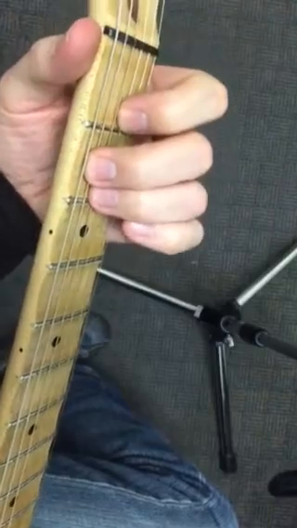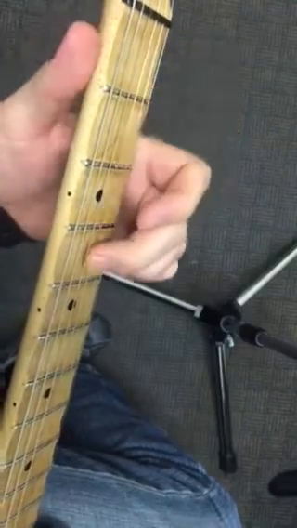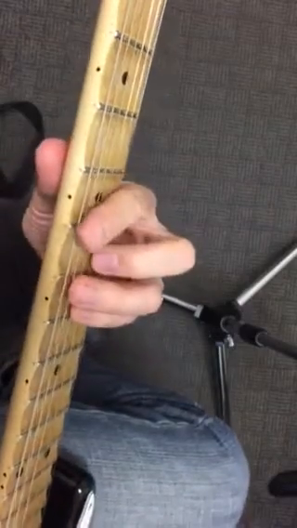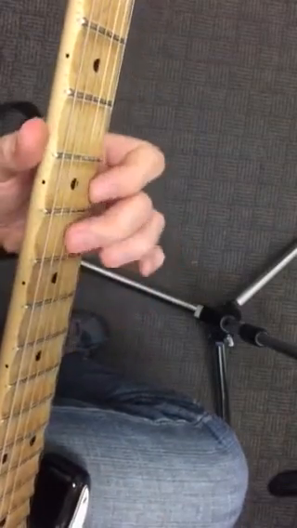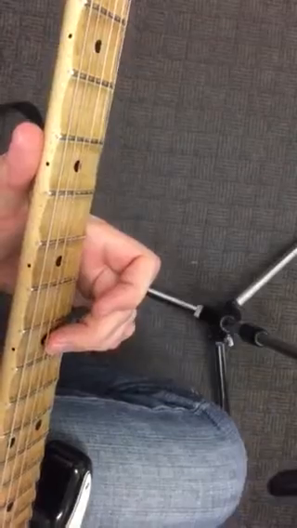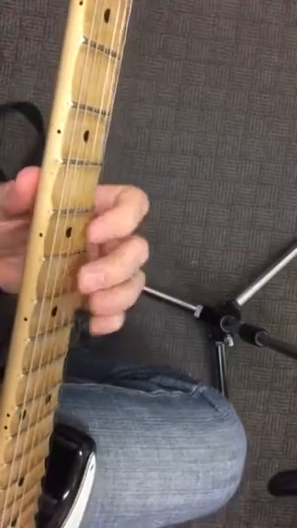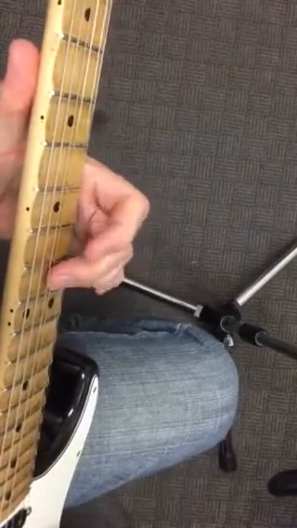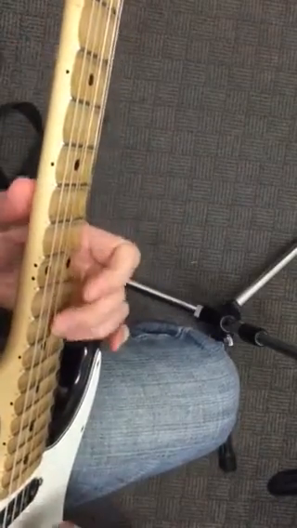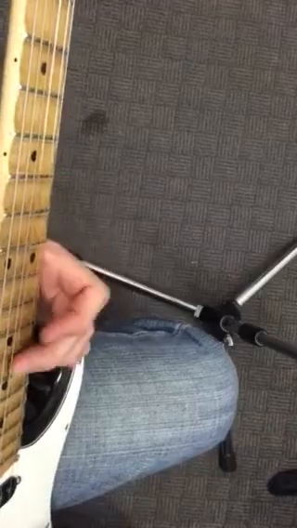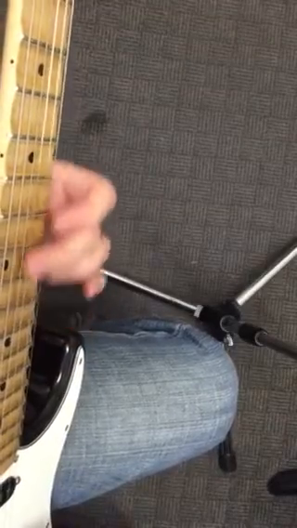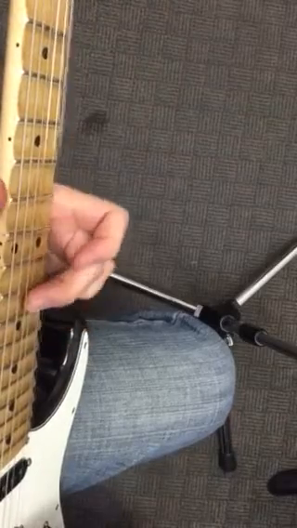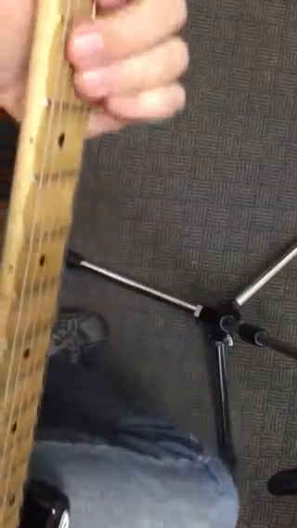Crazy things. So the key of E would be this, and then the key of A, because again that's your A bar chord shape, and then B, and then you could go to this high E. So one more time.